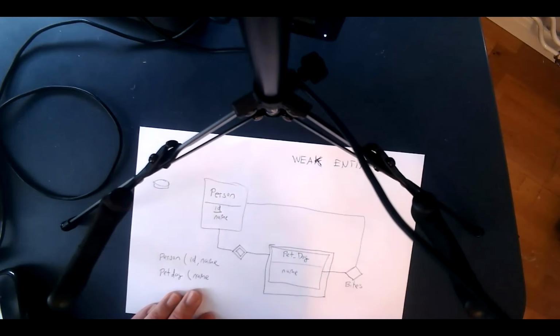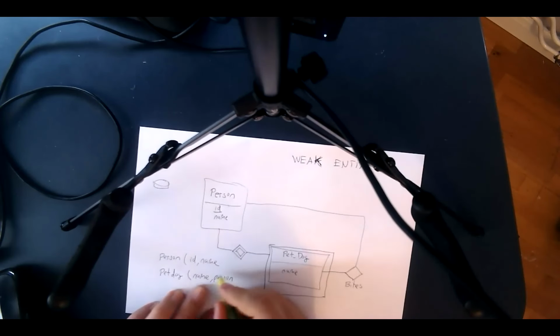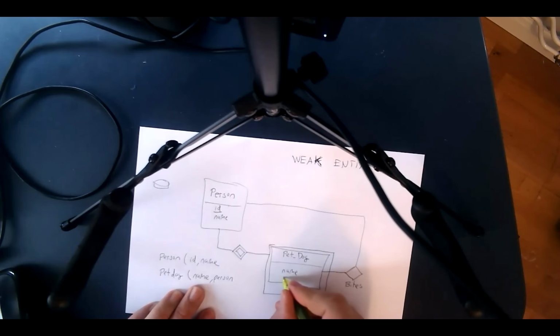The way weak entities work is they take as a foreign key the key of their owner. So this right here is actually what's called a weak key.